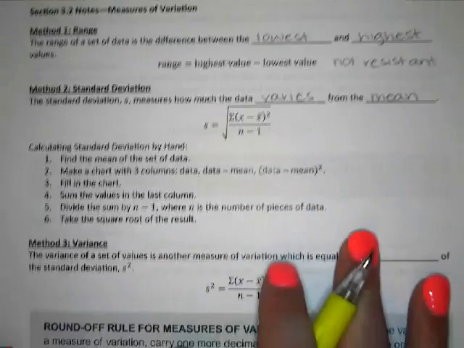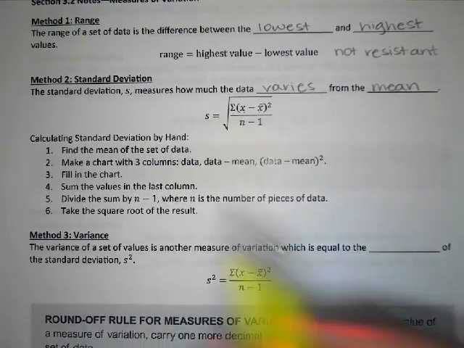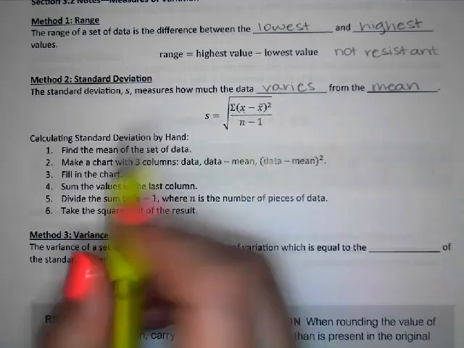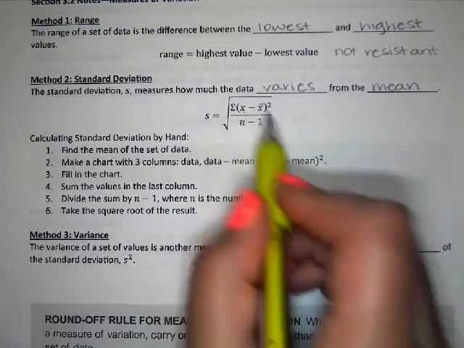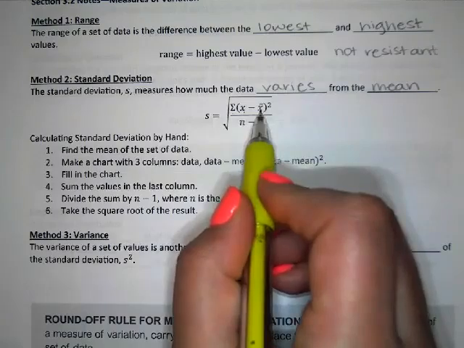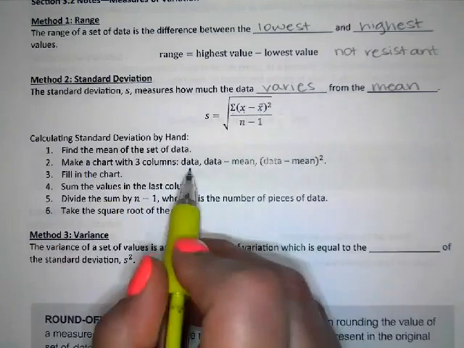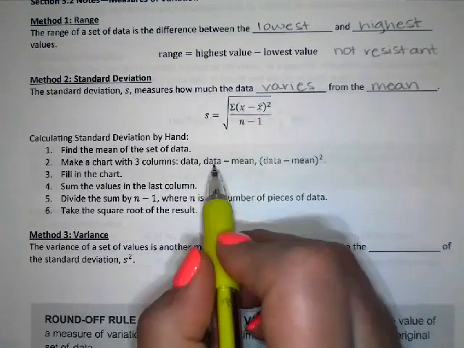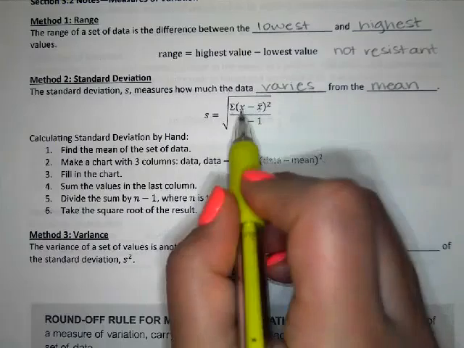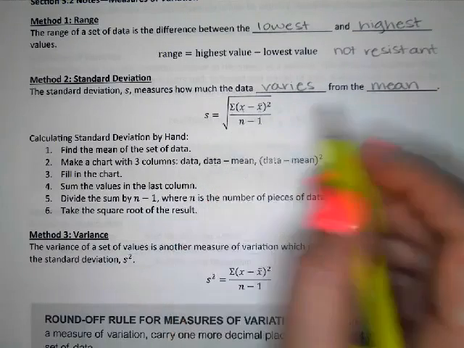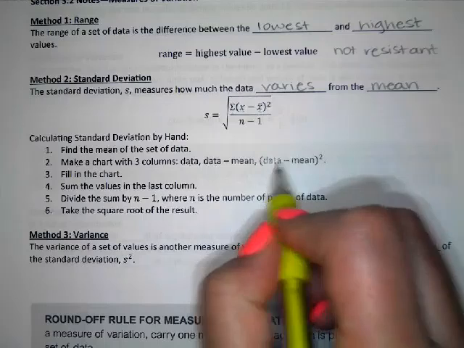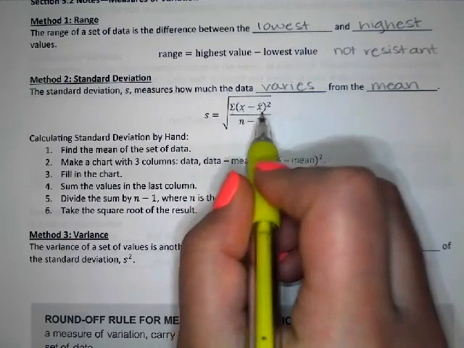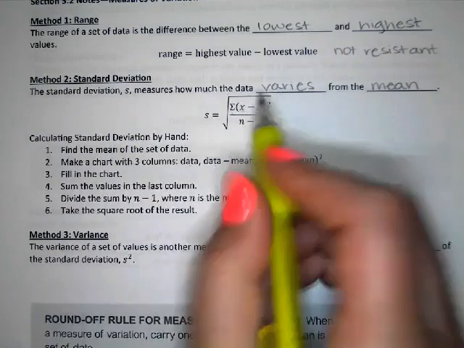The way that you calculate the standard deviation by hand using this formula is that first you find the mean of the set of data. First you find X bar. Next, you make a chart with three columns. The first column is just the data, the X. The second column is the data minus the mean, the X minus X bar. And the third column is data minus mean squared, which would be the X minus X bar squared. So three columns, one for each of those.